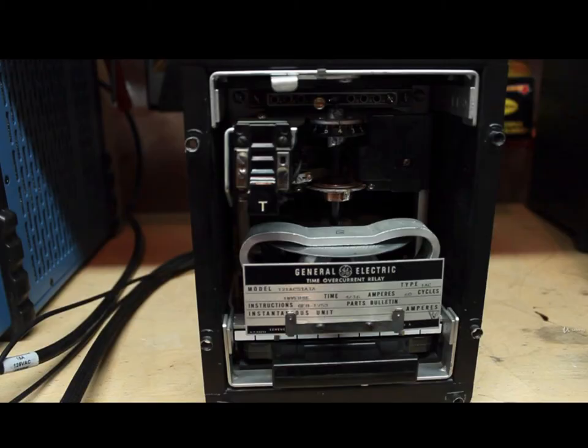What you are about to see here is a GE IAC relay in action. I have it connected up to a test set that is injecting a current into the relay above its preset level for timed overcurrent setting.